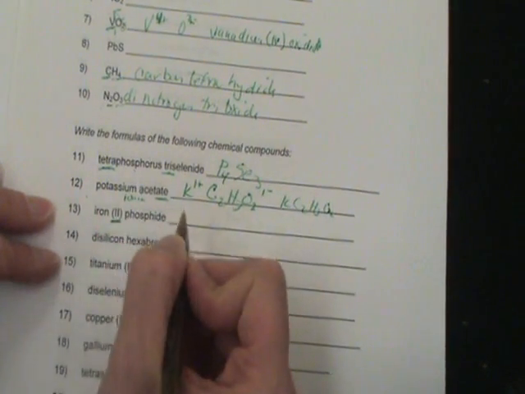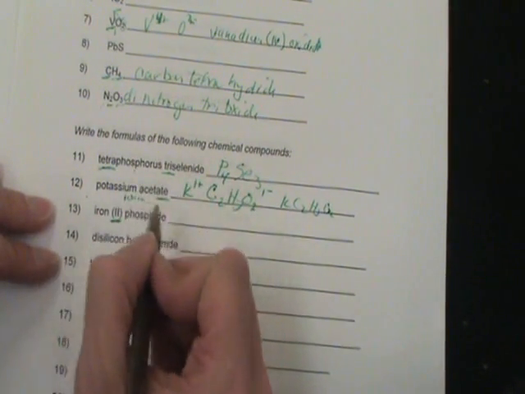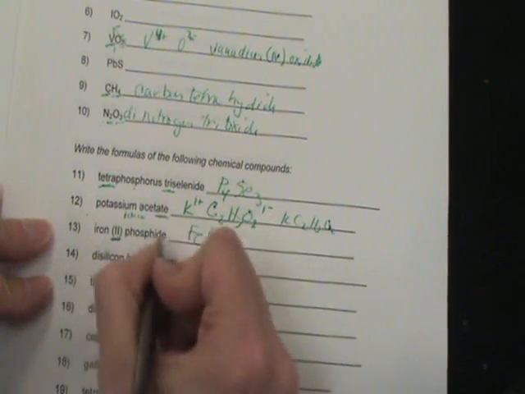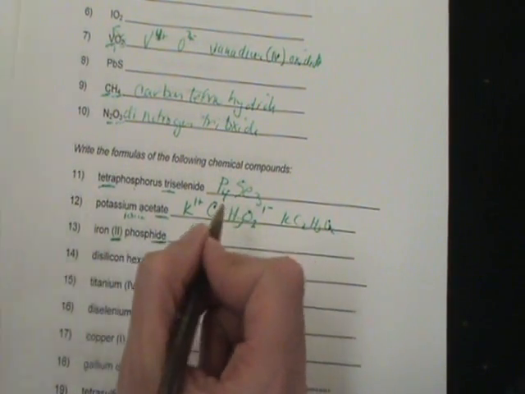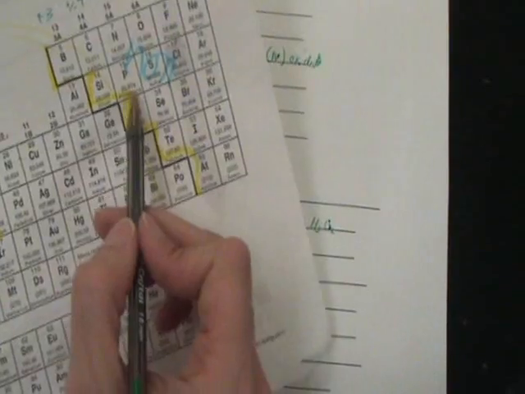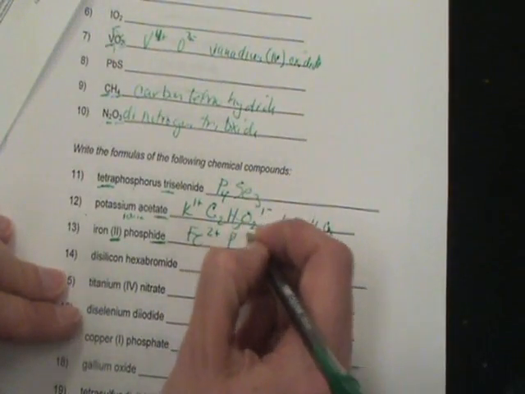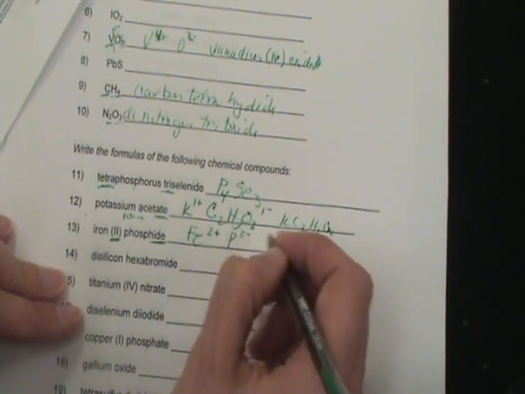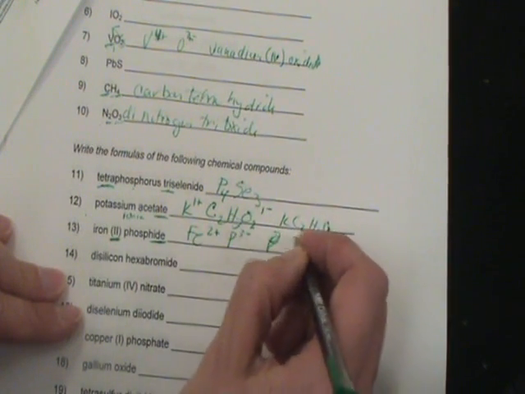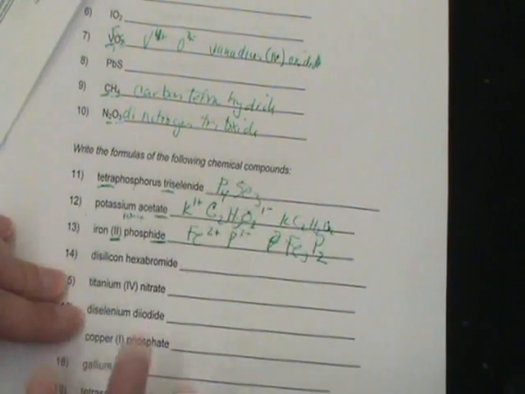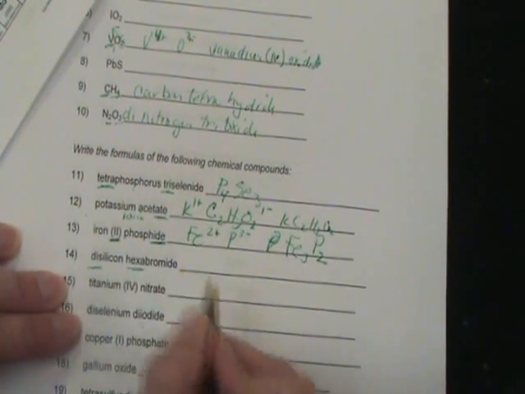Next one, iron 2. This 2 right here automatically tells me that this is a transition metal, and the fact that it's got a Roman numeral tells me it's an ionic compound. So this is going to be Fe2 plus. Phosphide ends in IDE. It's phosphorus, right? Phosphorus is in group 15, so it is a -3, so it's 3 minus. Cross these, and I'm going to get Fe3P2.